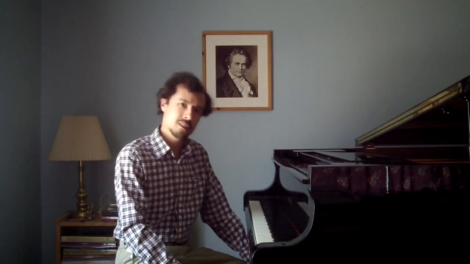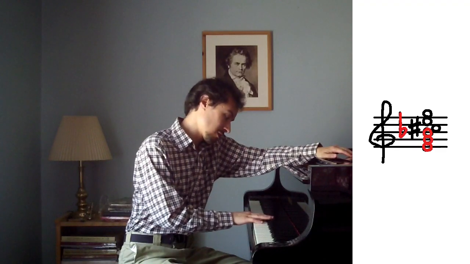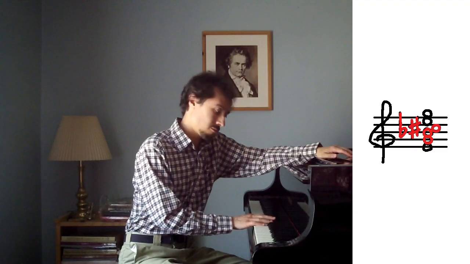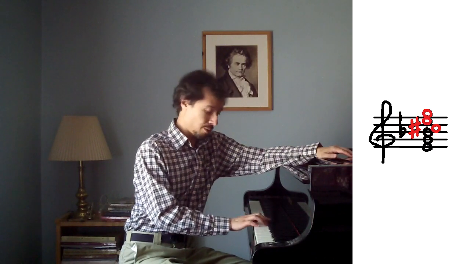But the problem with going into diminished sevenths is there's a sort of pitch ambiguity, and you don't know that you are in fact in E diminished, because this one chord could be E diminished, or G diminished, or B flat diminished, or C sharp diminished. So if you want to establish that you really are specifically in E diminished, you would have to avoid the diminished seventh chords.